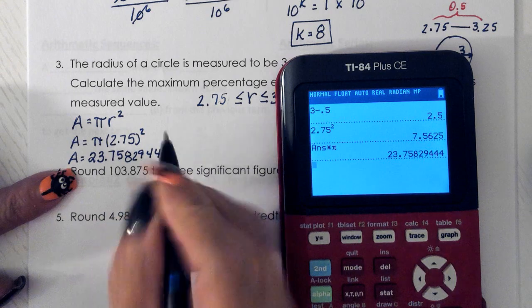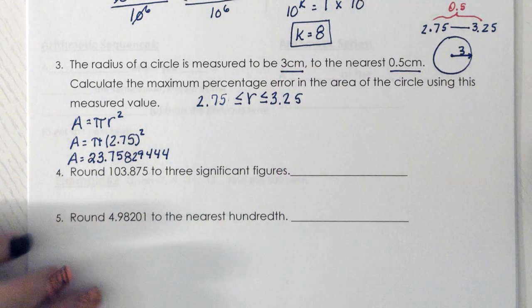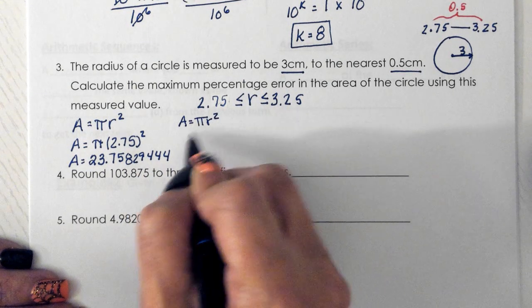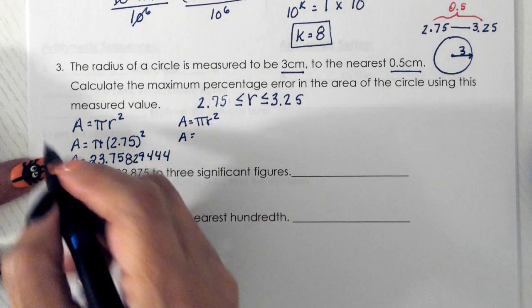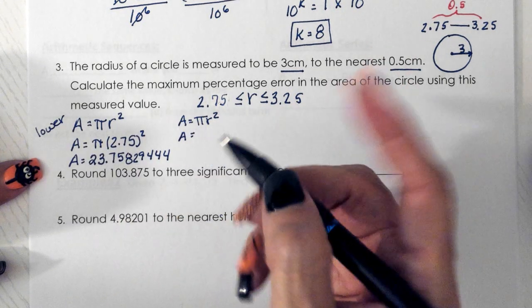4, 4, 4. That's the exact. Oh my goodness, that's going to be a mess. Okay, so now let's do the other one. Area equals pi r squared. Think of this as the lower boundary. This would be the lower area. Now let's do the upper area.